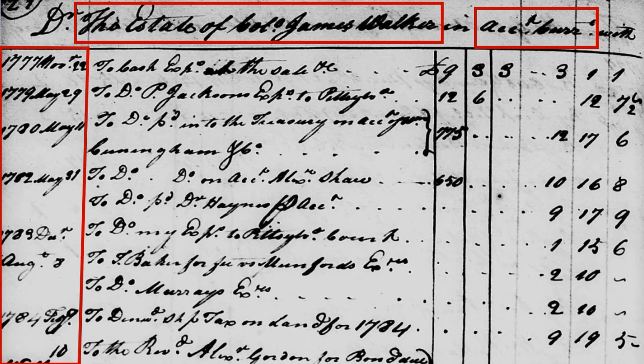This next section on the left gives the dates of financial transactions. The middle section gives explanations of how money was used. In this section you will find some names of people he interacted with. It is common to find relatives in this section, but not always.